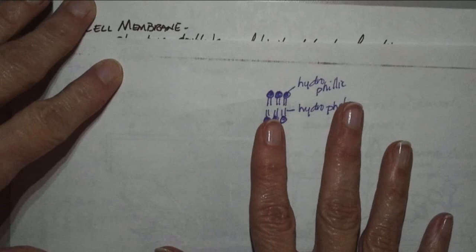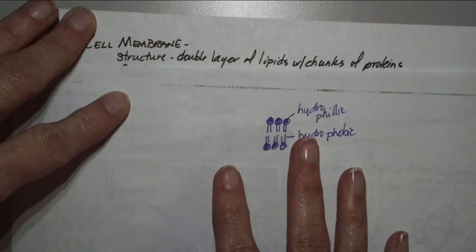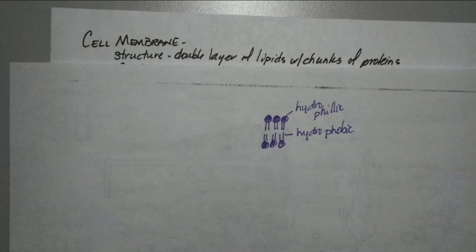The cell membrane. The structure is a double layer of lipids with big chunks of proteins floating in it. So write that down. Again, pencil, no ink, so it doesn't bleed through to the other side. A double layer of lipids with big chunks of proteins floating in them.